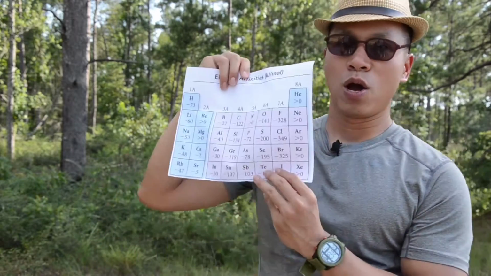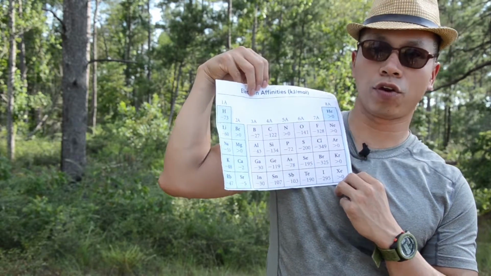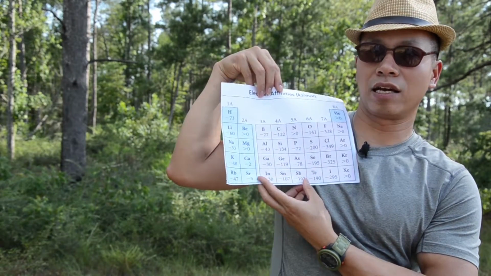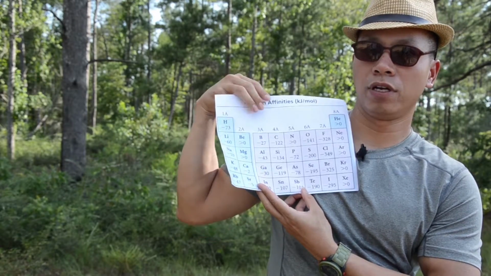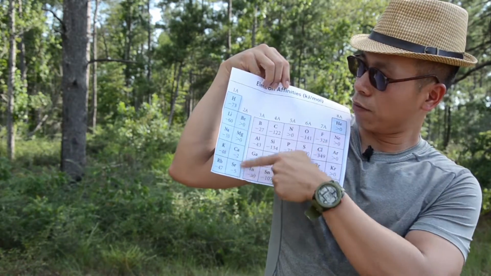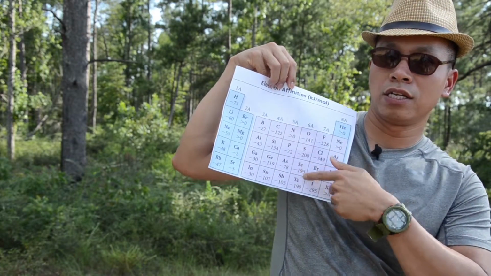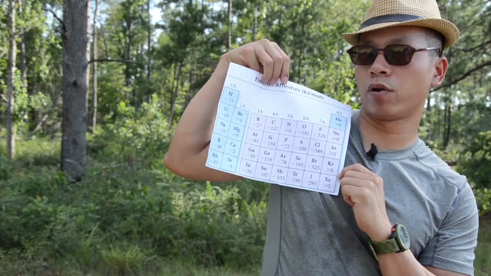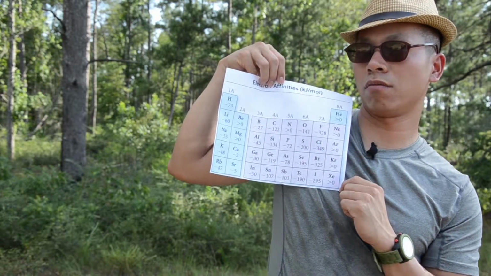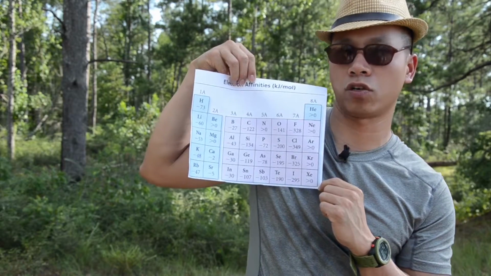Now we go through the electron affinity charts over here in every group. As we know, when we move down a column, the electron enters the orbital less easily because it has a higher principal quantum number.